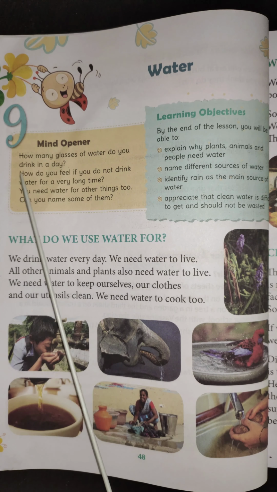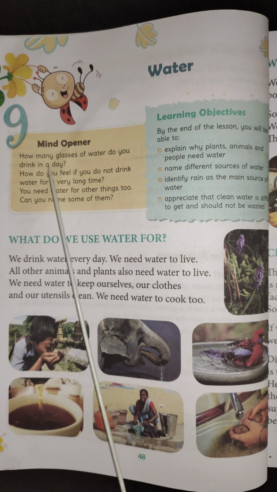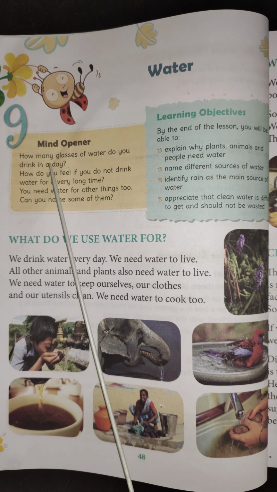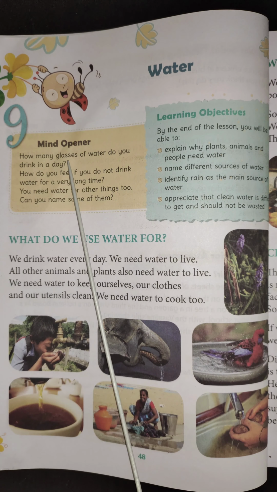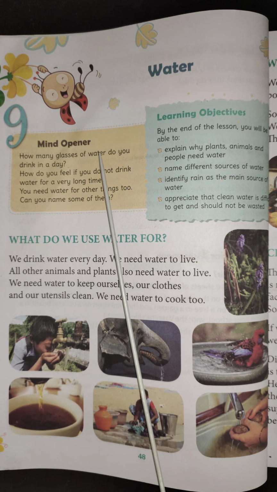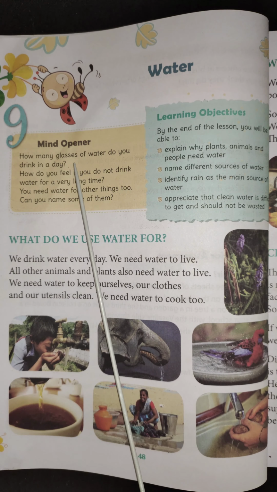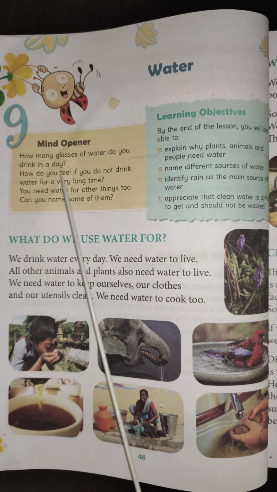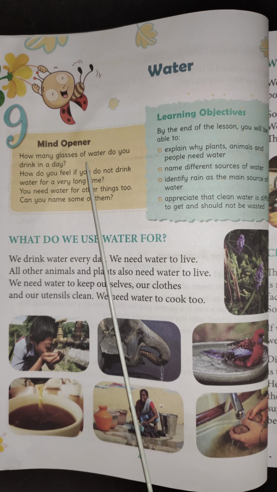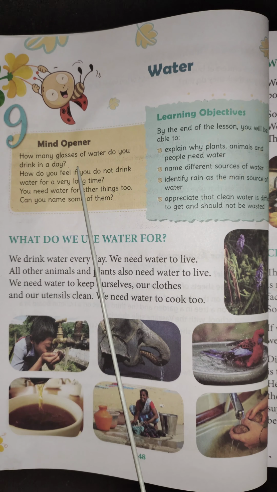Let us answer this. How many glasses of water do you drink in a day? On an average, we drink 6 to 10 glasses of water. It depends on our age. Nearly 2 to 3 liters of water we drink per day.